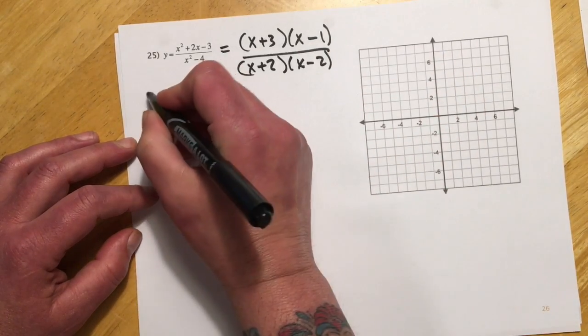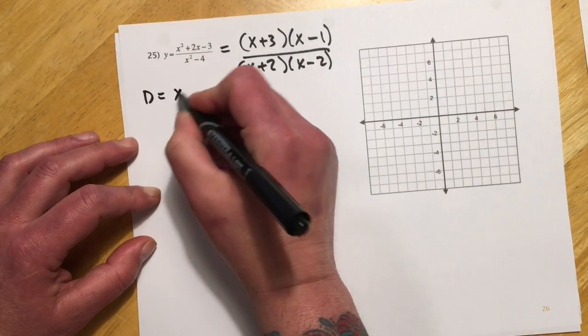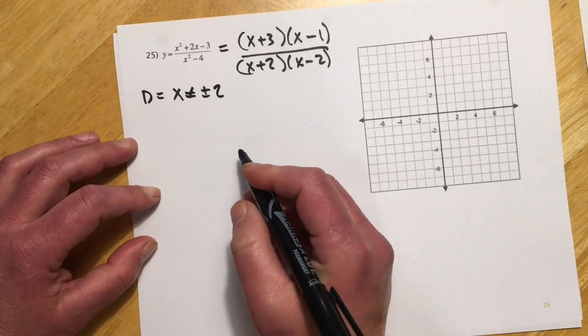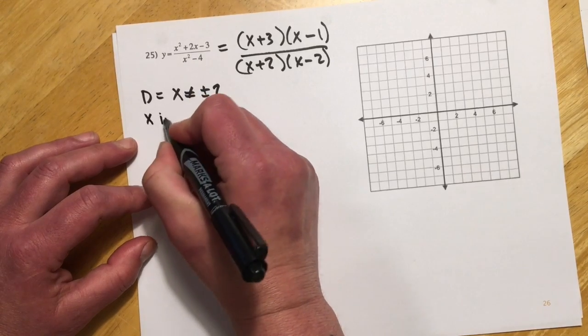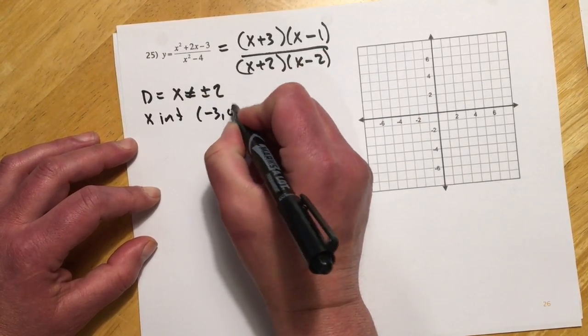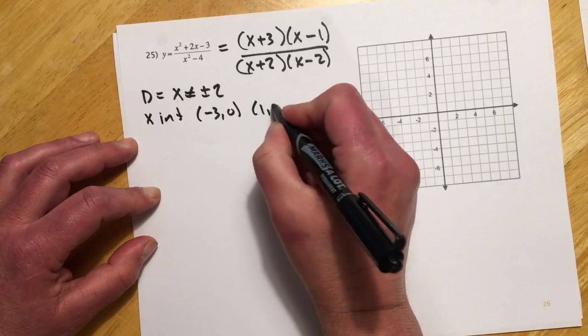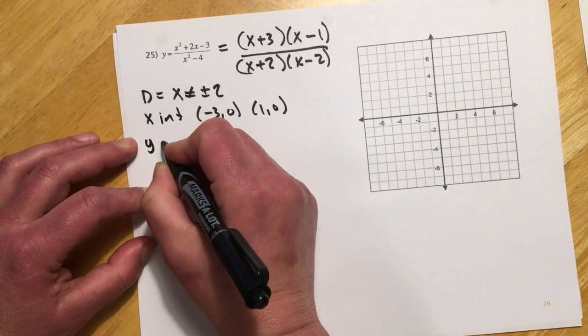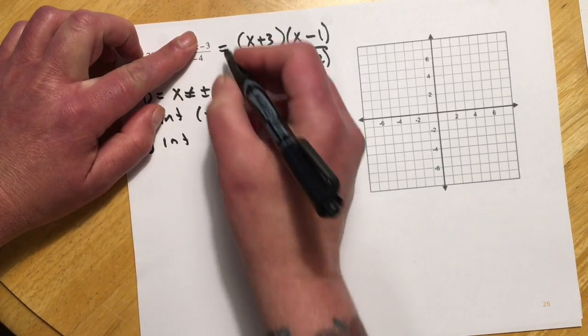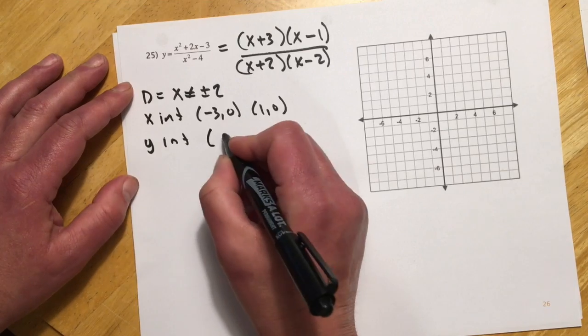Nothing reduces, so the domain is just going to be x can't be plus or minus 2. X-intercepts are right there in the numerator, so negative 3, 0, and 1, 0. Y-intercept, that's that on the end if I let all the x's equal 0, so double negative, so that'll be a positive 3/4.